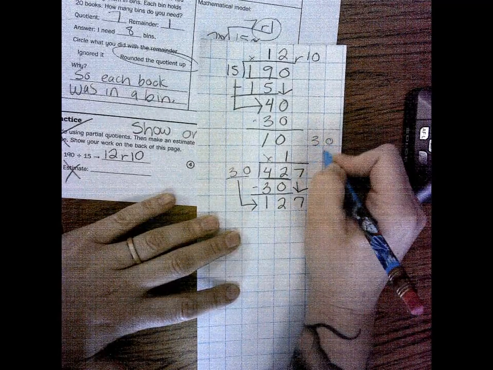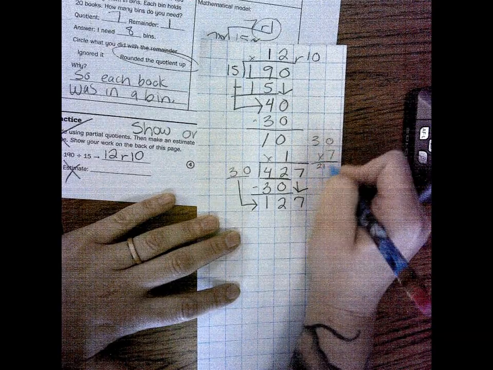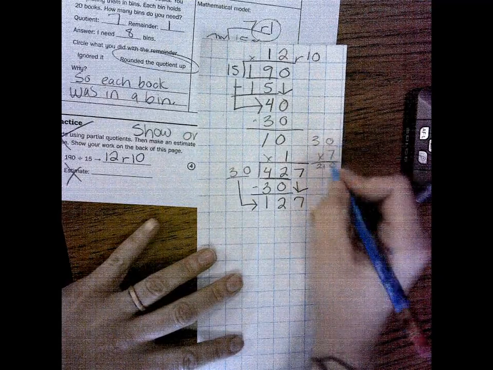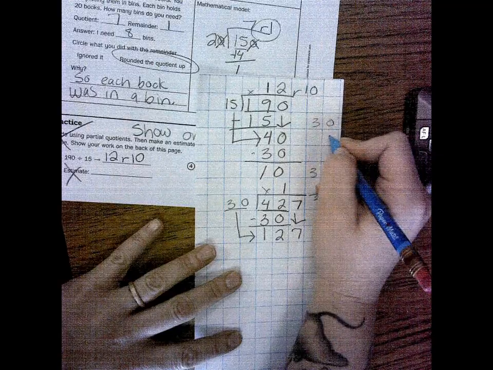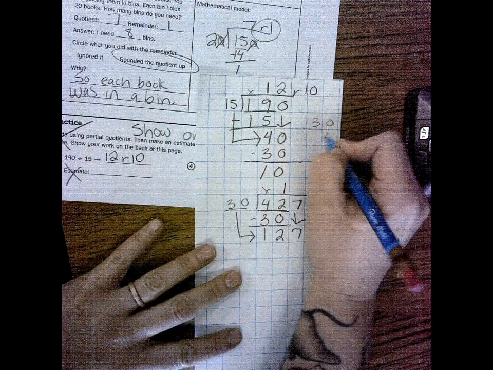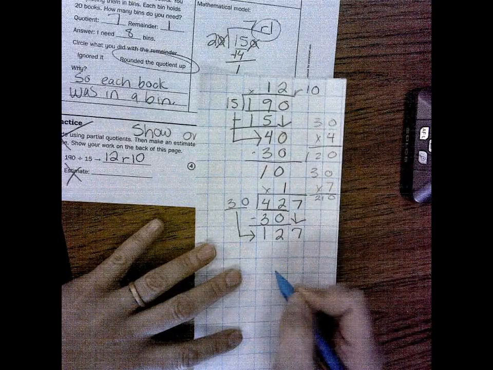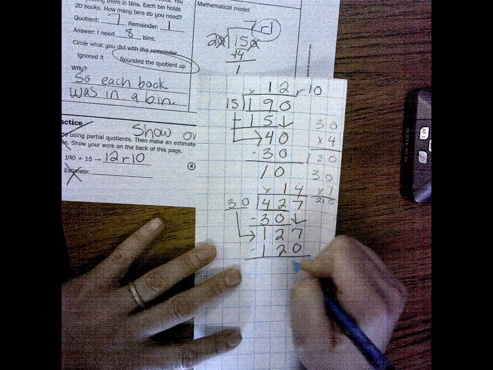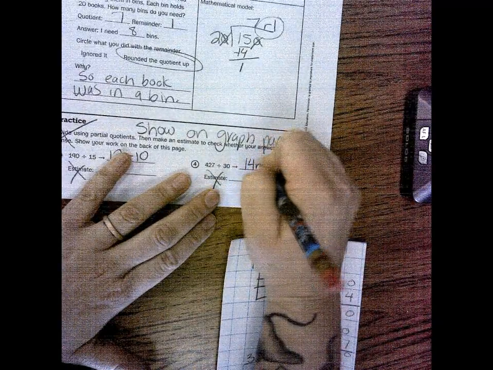30 goes into 127. Well, let's think about that. Let's try 7. 7 times 30, oh no, that's way too much. So I have to adjust my quotient here. 30 times 3 is 90, so let's try times 4. 120. Oh, that works perfectly. So 14 remainder 7. Make sure you write that in, and then do the back.